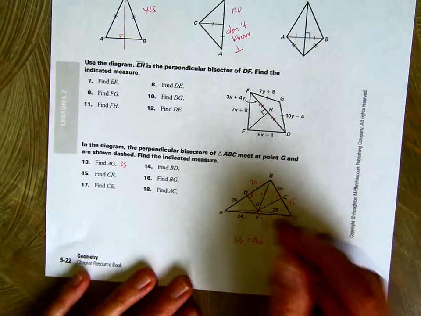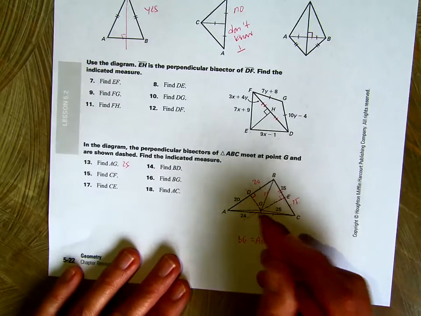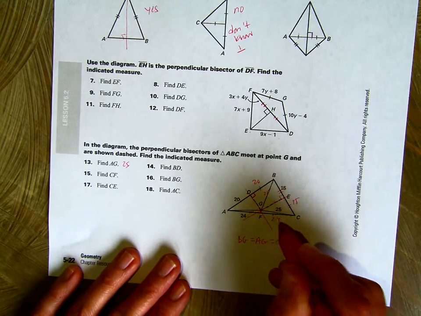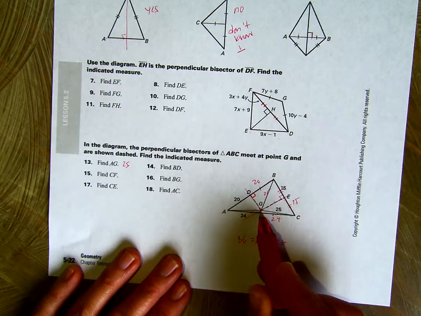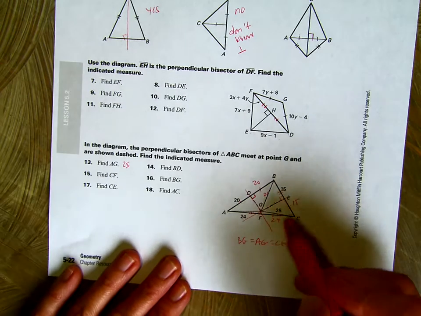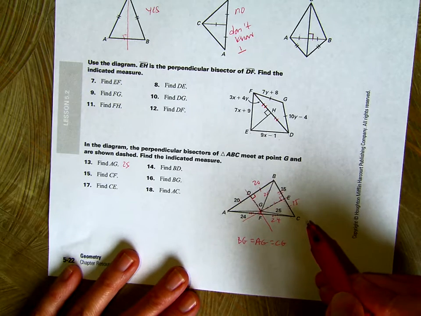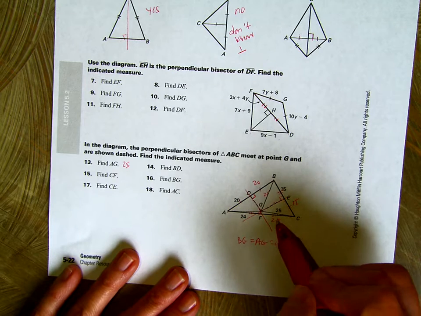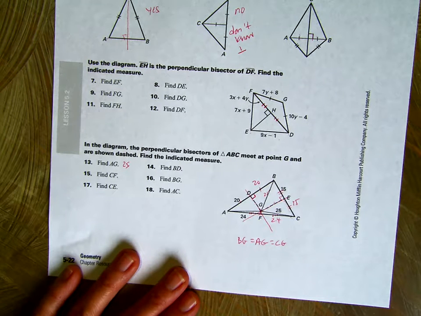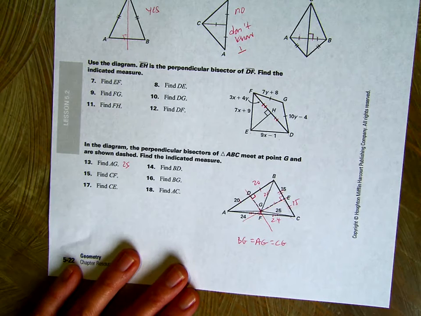Yeah, back here, I just wanted to backtrack a little bit. CF has to be 24 because this is 24, so that has to be 24. That's some kind of special right triangle, 24 something 25. I can't remember what it is.